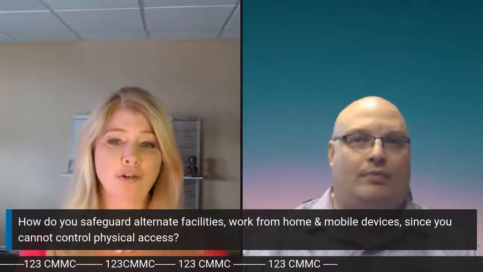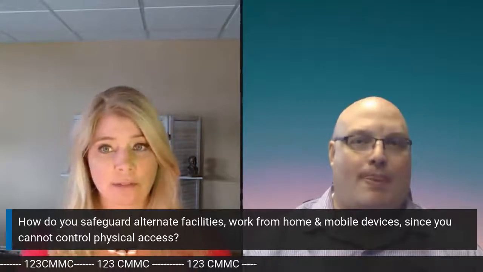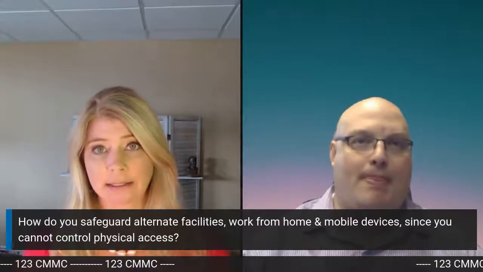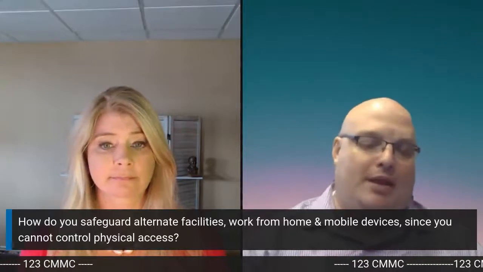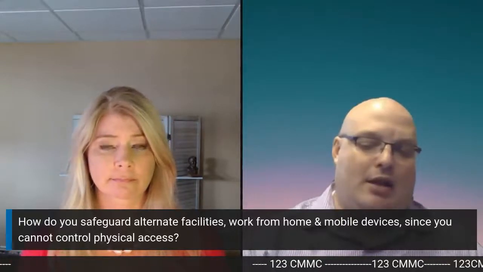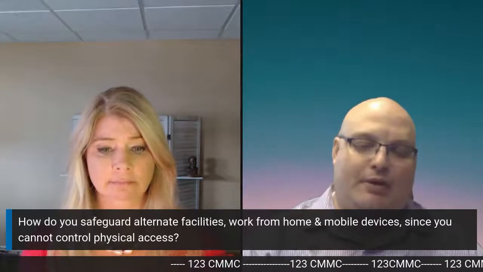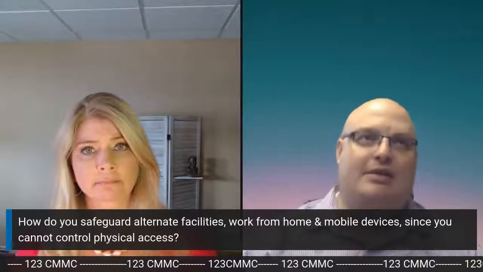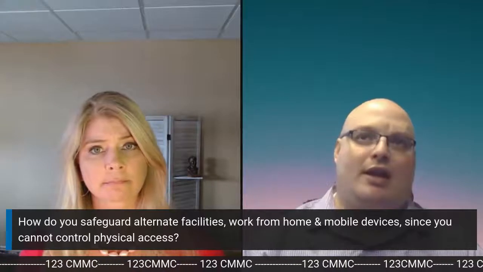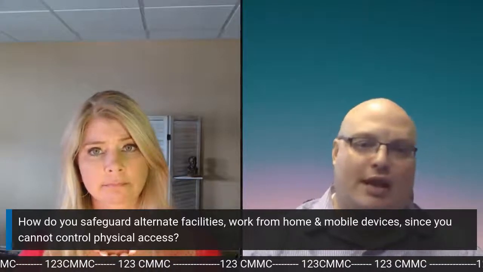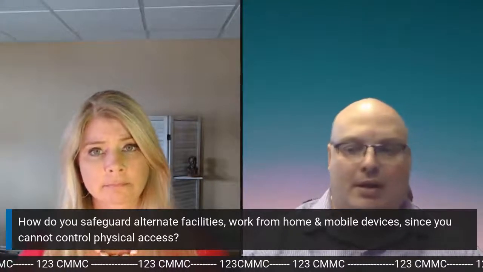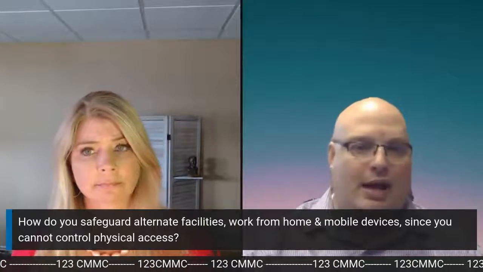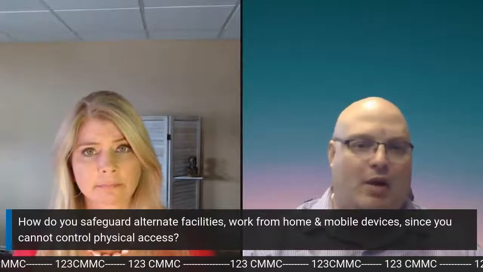So how do we safeguard alternate facilities, work from home, mobile devices, since we cannot control the physical access? Yeah, well, so the biggest thing is, I think you need these things to be simple enough that they're actually usable, but also safe enough that they're going to meet the needs. And I think the biggest things to focus on is, look, authentication and how you're controlling that is the number one first step. Encryption and having that really buttoned down well is the second step.